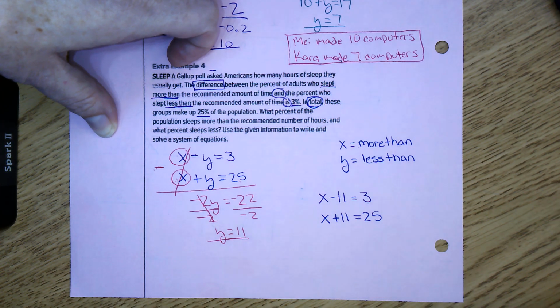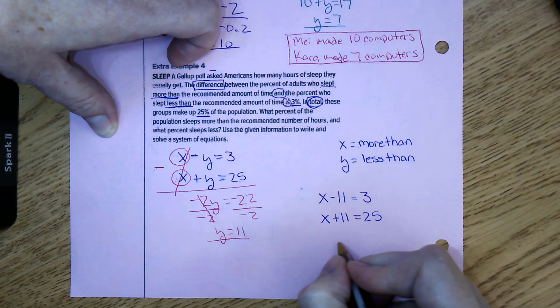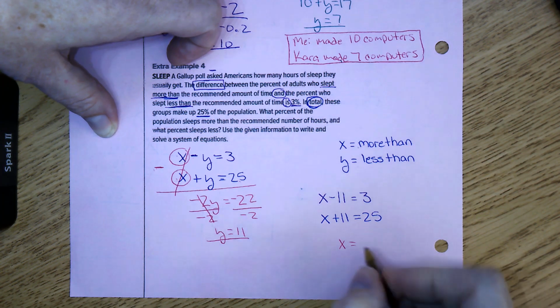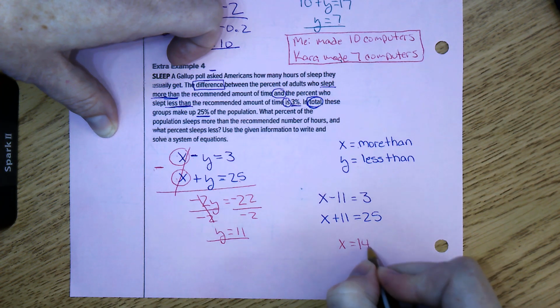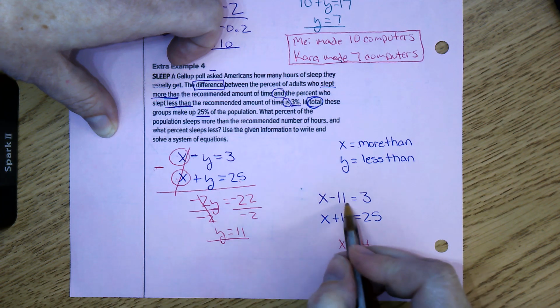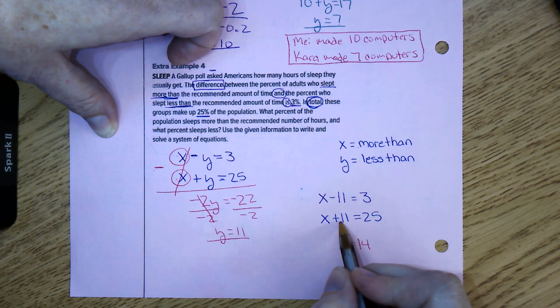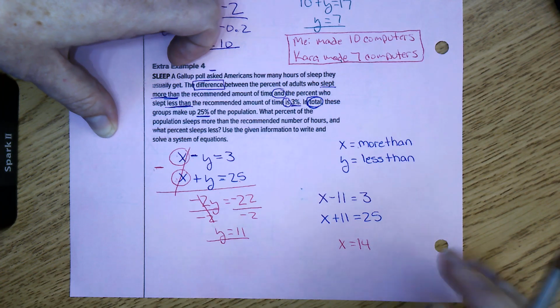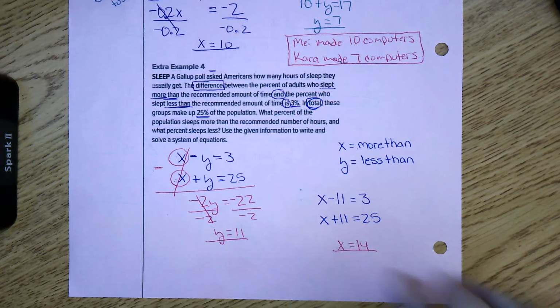And mentally, I had y'all do this and tell me what X was. And no one told me exactly which equation they used, but they were all able to tell me that X is 14. 14 minus 11 is 3, and 14 plus 11 is 25. Okay, so we were able to get to X equals 14.